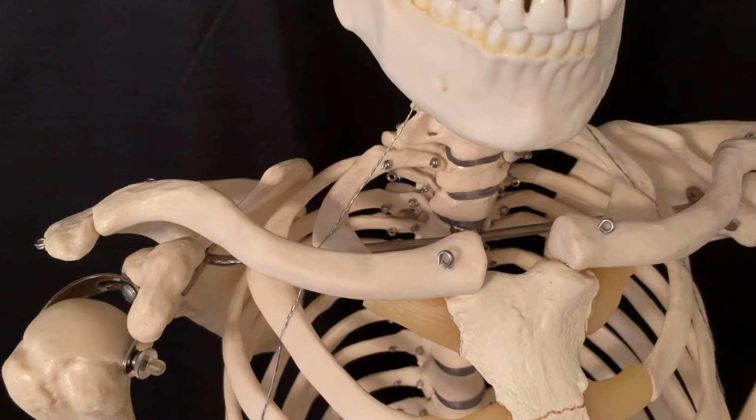Let's begin with the clavicle. The S-shaped clavicle, which articulates with the sternum, connects the upper limb to the axial skeleton. Each clavicle originates at one of the clavicular notches at the superolateral border of the manubrium of the sternum, just lateral to the jugular notch.